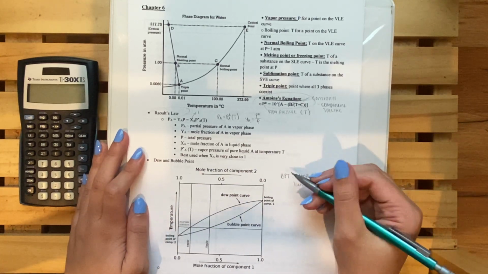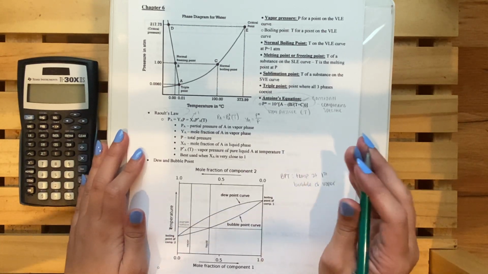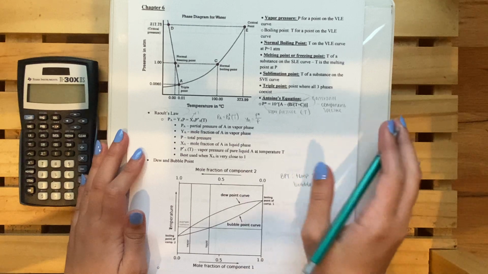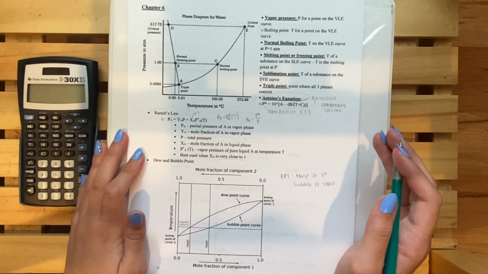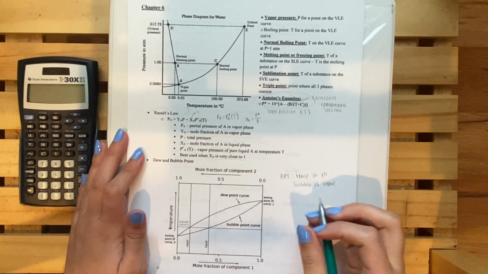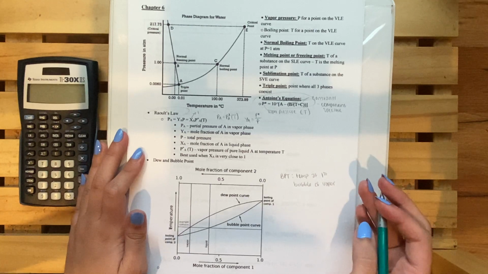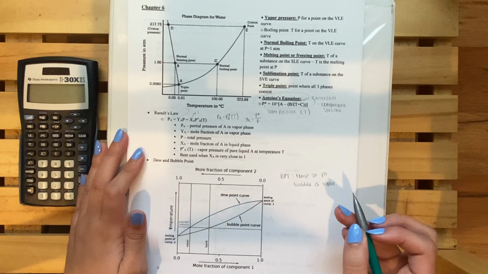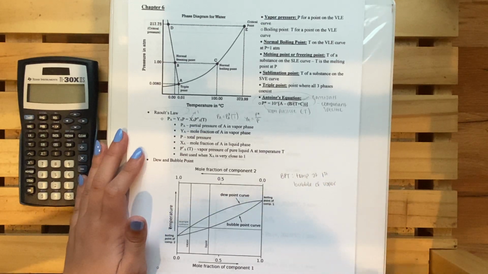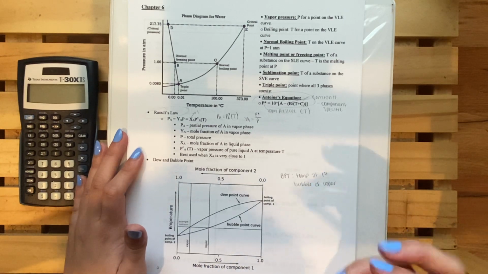Sounds counterintuitive that you call it a bubble point because you only have one bubble and you're basically dealing with a fully liquid mixture here. But it's kind of something you just have to memorize. I think of it as the opposite of what my brain would normally think of it as. So bubble point temperature, I have a bubble, but it's all liquid.